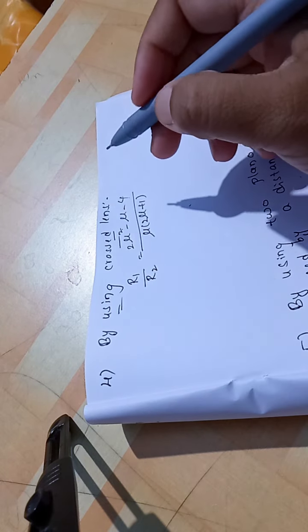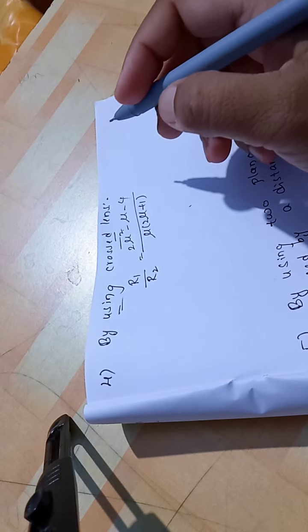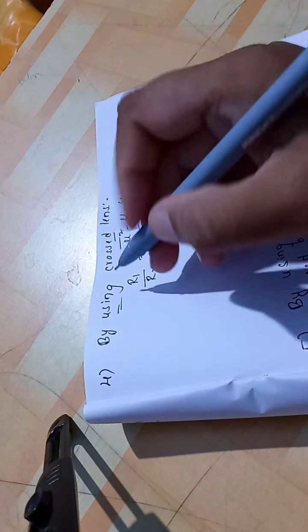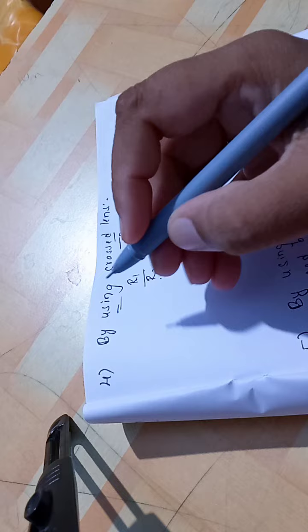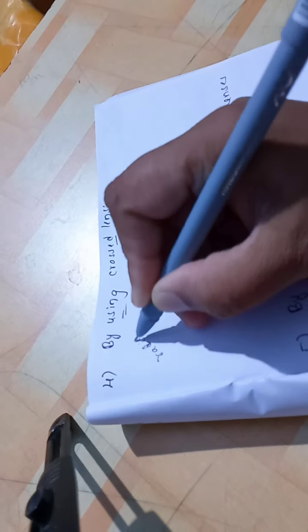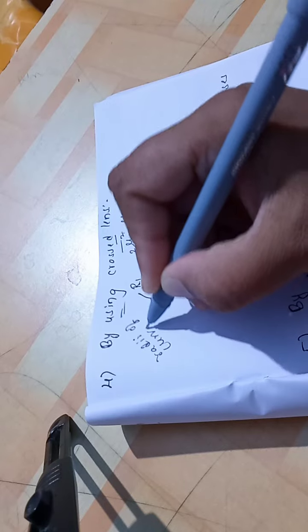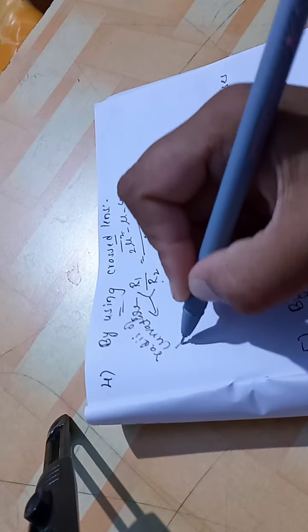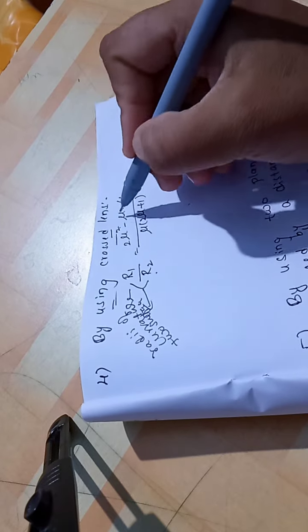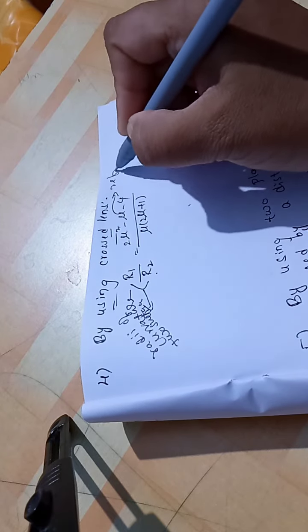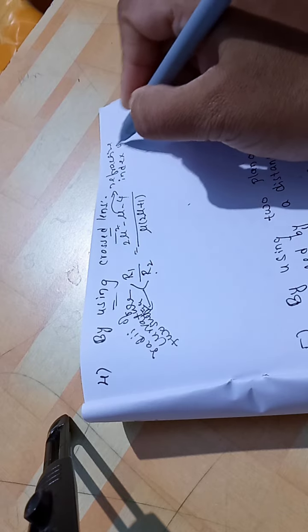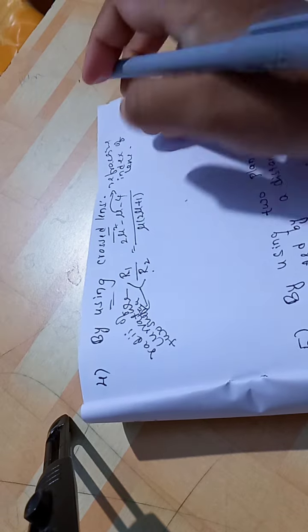For such an equation, the deviation by two surfaces will be best and equal. Here R1 and R2 are the radii of curvature of the two surfaces, right? And mu is nothing but the refractive index of the lens material.